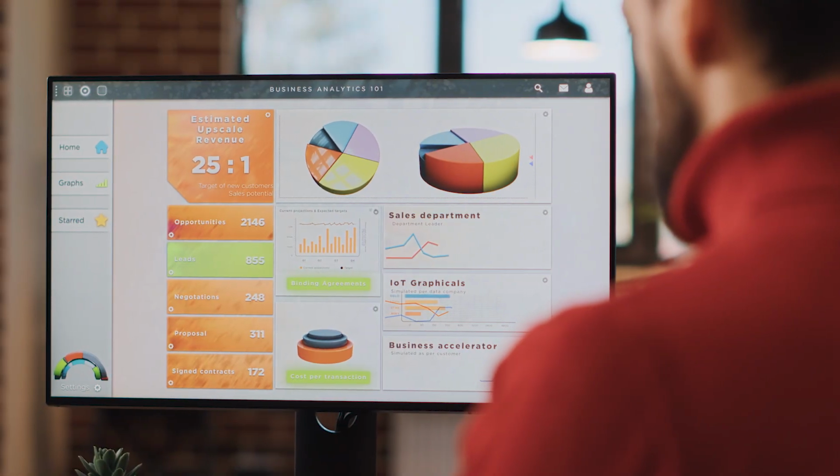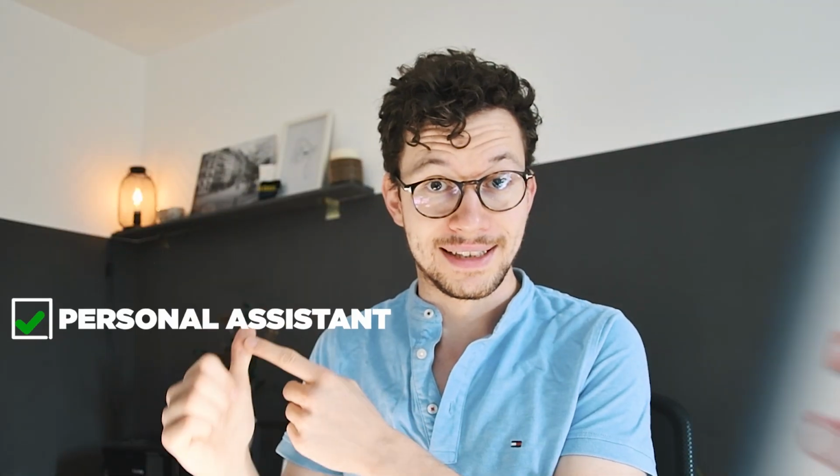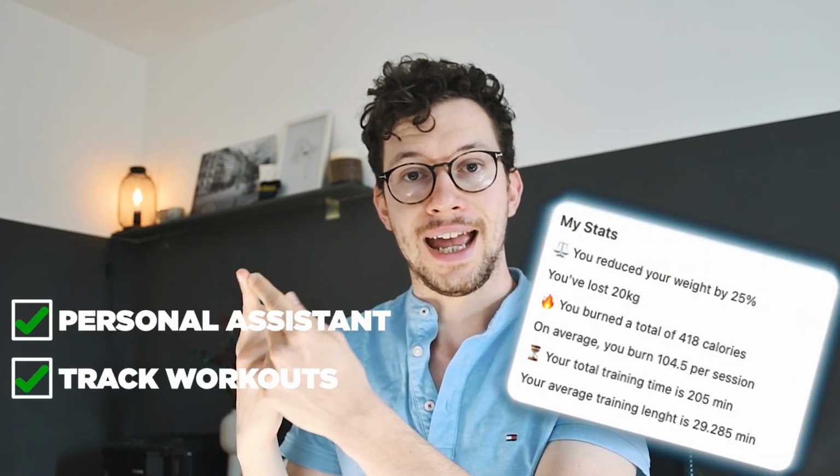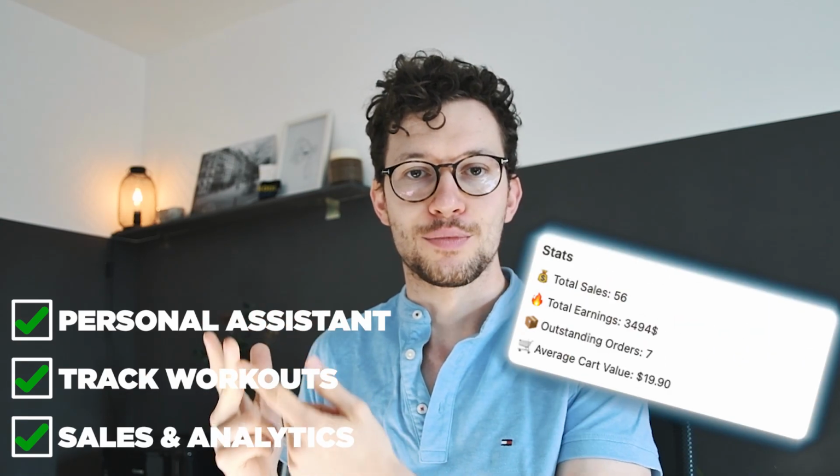Well, it's a simple approach to create pretty much any type of analytics or statistics right in Notion. You can use it to build a personal assistant, to track your workouts and your exercises, or, like in this case, to build a sales analytics dashboard so you always know exactly how your business is doing.